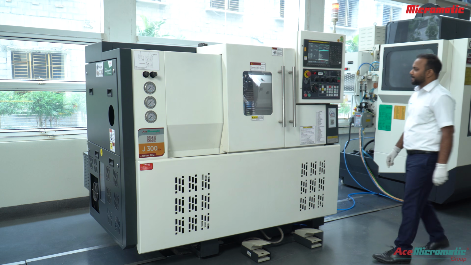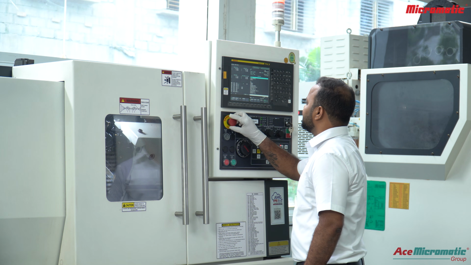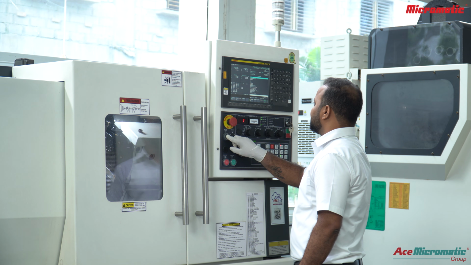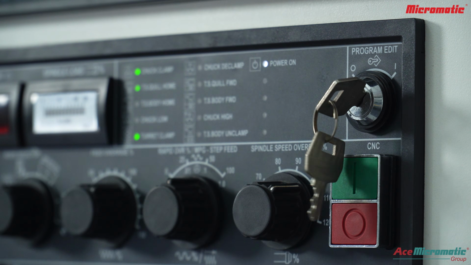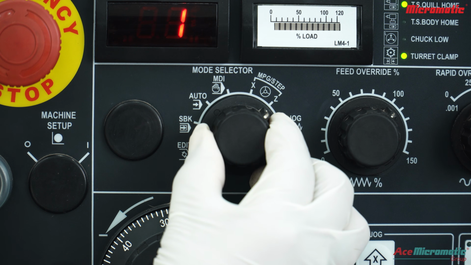Hi, in this session, we'll learn how to select the part program. Make sure the machine is in ready condition. Switch the edit key on. Set the mode selector to auto mode.